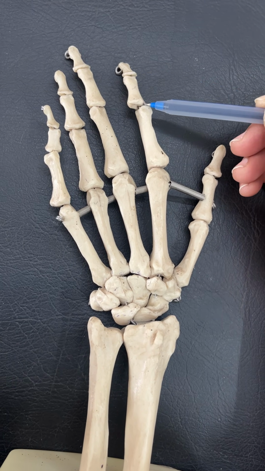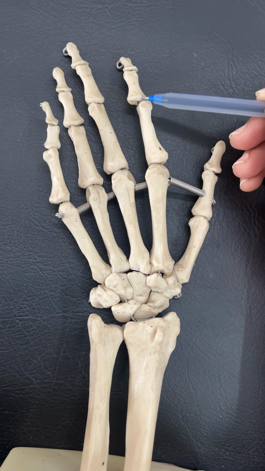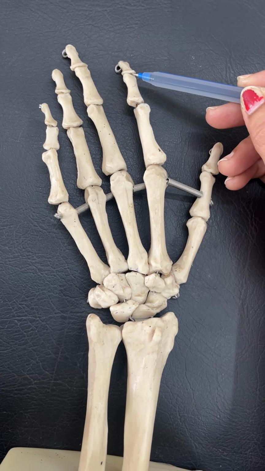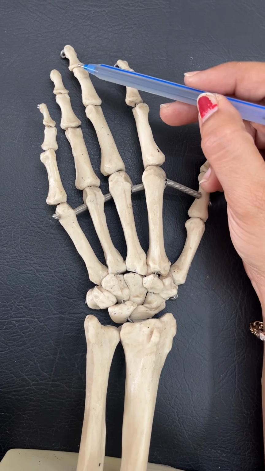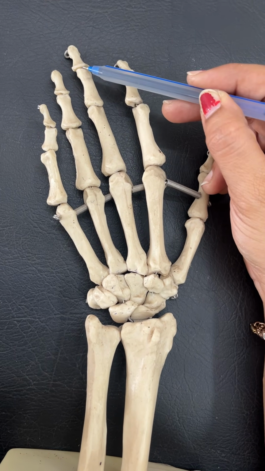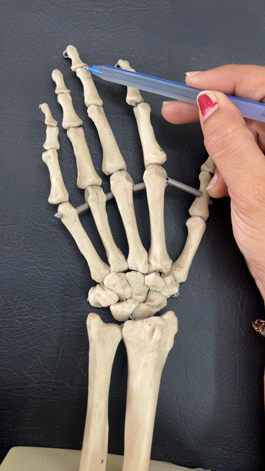But this is proximal IP because this is near to the body. So this is proximal IP joint and this one is the distal IP joint. Same in all the fingers. This is proximal IP joint and this is distal IP. So PIP and this one is DIP.